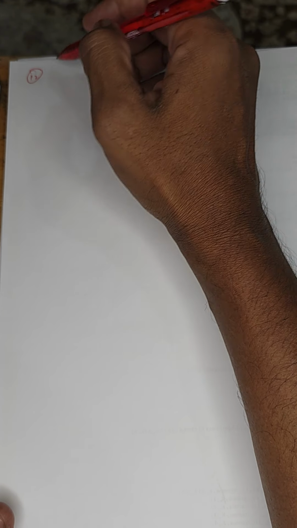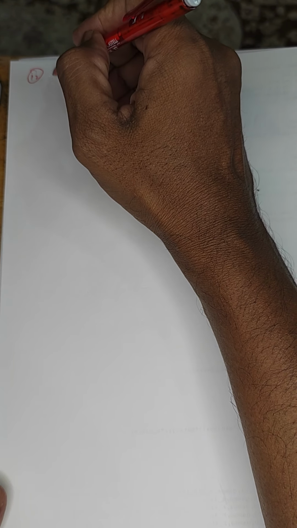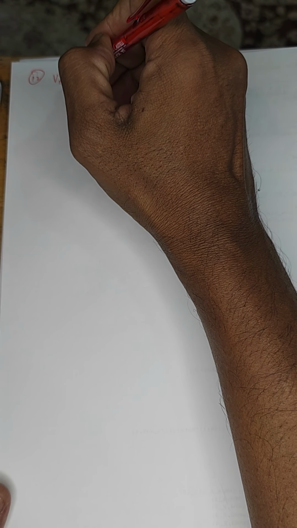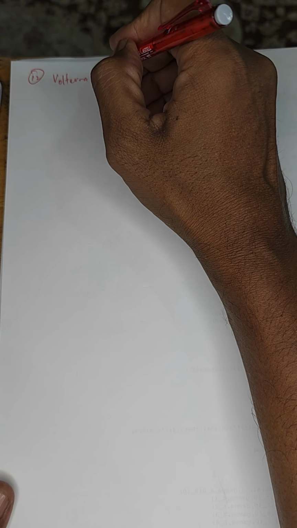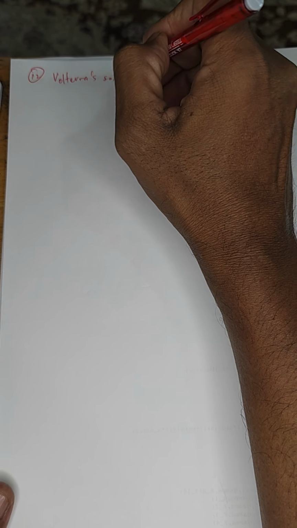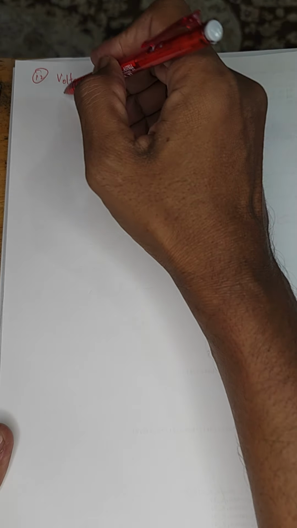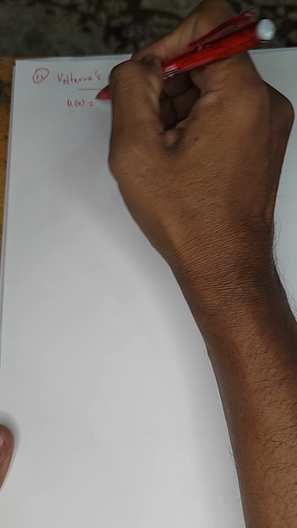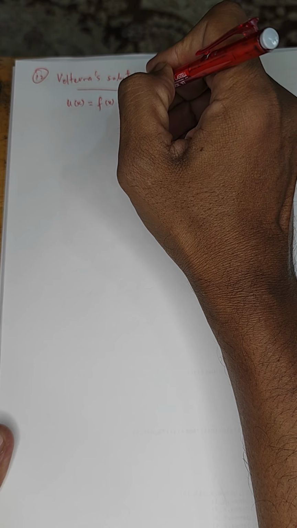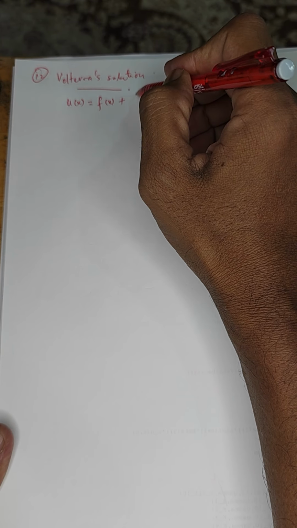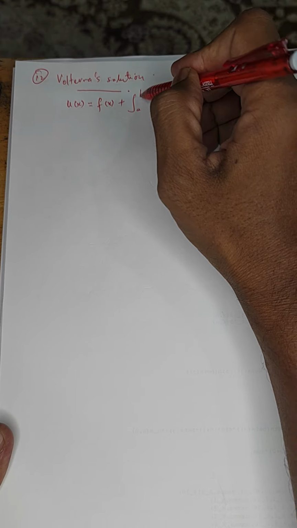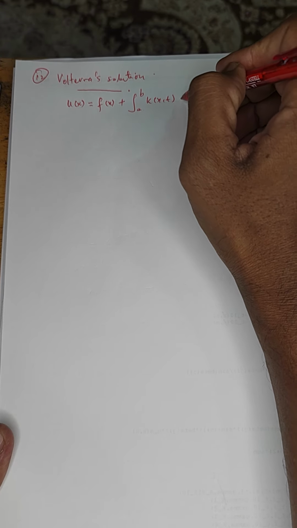I'll talk on the Volterra solution of the non-homogeneous random integral equation. For the non-homogeneous random integral equation, as we know, this is u(x) equal to f(x) plus, in this case I don't put lambda, we just have the integral from a to b of k(x,t) u(t) dt.